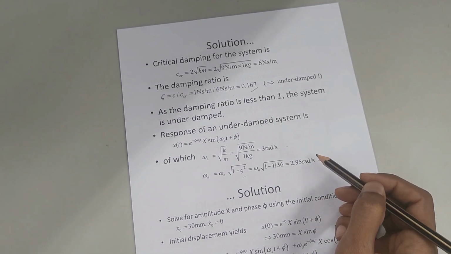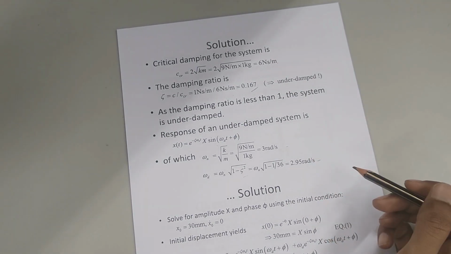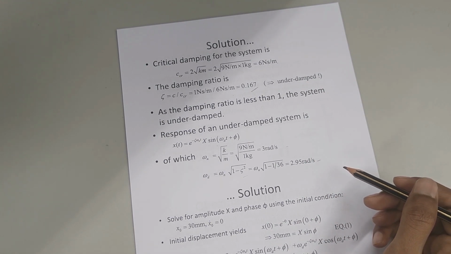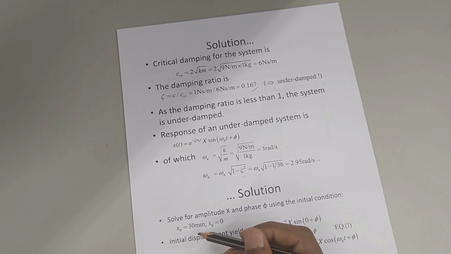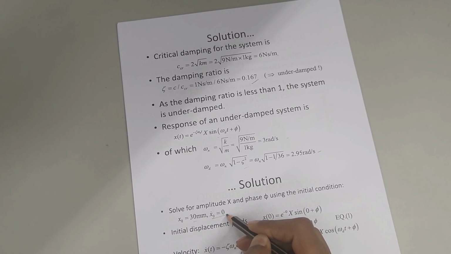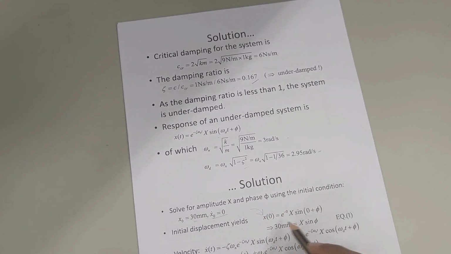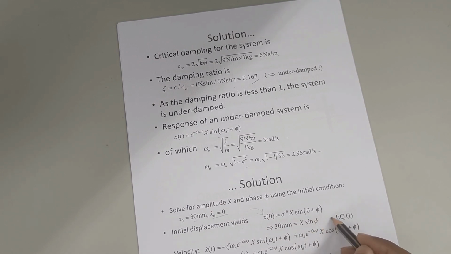For the amplitude X and the phase phi, we use the initial conditions at t equal to 0: x0 equal to 30 mm, and initial velocity x0 dot equal to 0. So we can put the initial displacement condition in the response. x0 is equal to e to the power minus 0 times X sin(0 plus phi). So we will get equation 1.